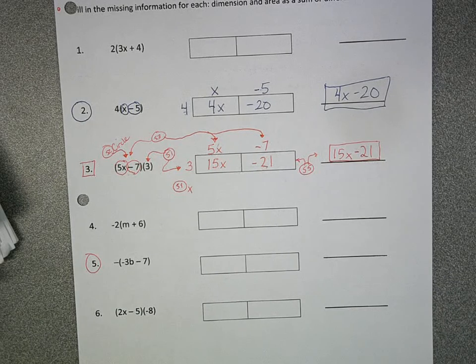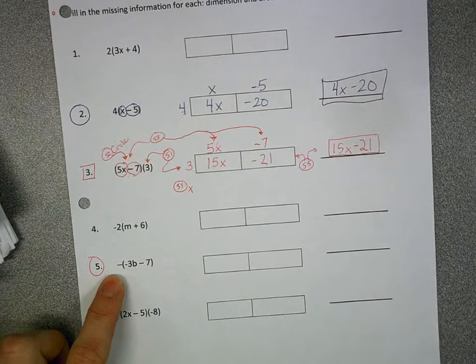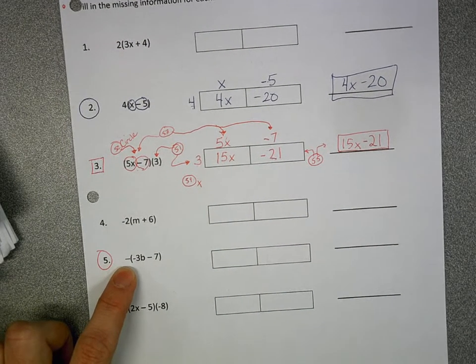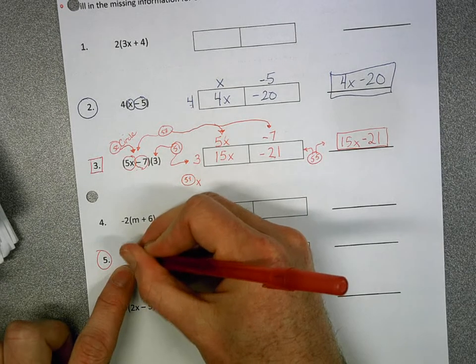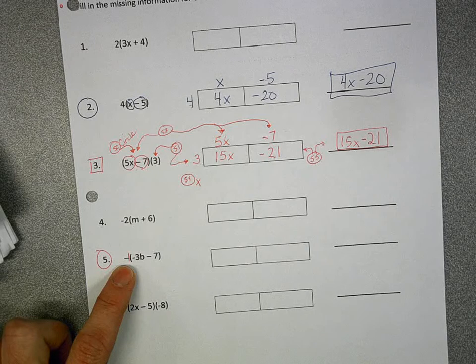Let's see if you remember. I think we had this on a POD just last week. When there is a negative like this, that is the equivalent to, if you squeeze a 1 in there, a -1. That's what that really is.